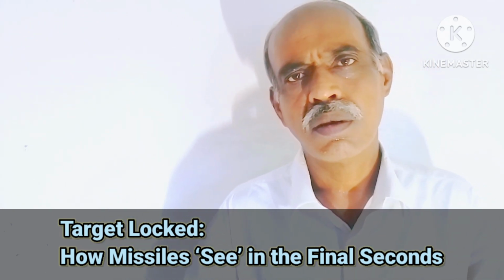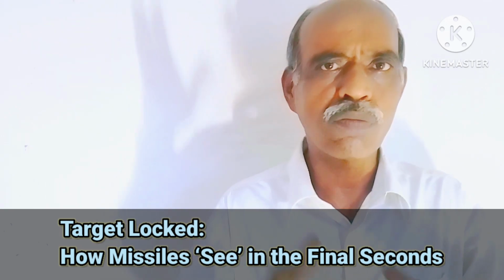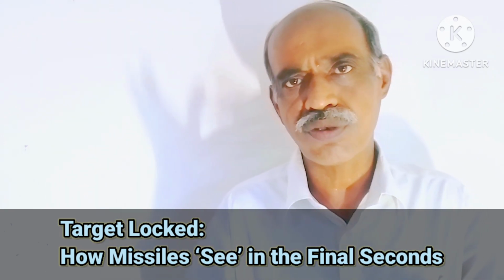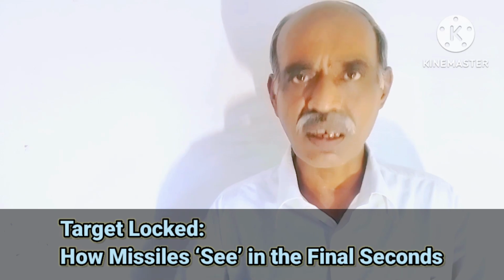But till now, onboard computers and cameras are being used to find the target.